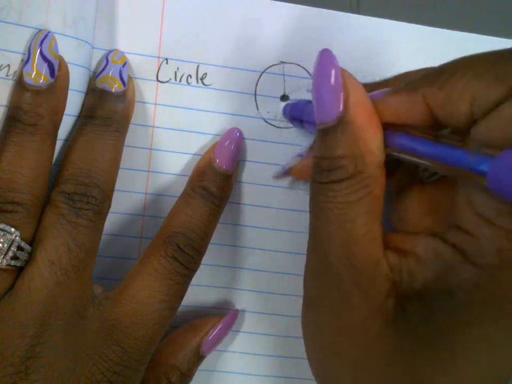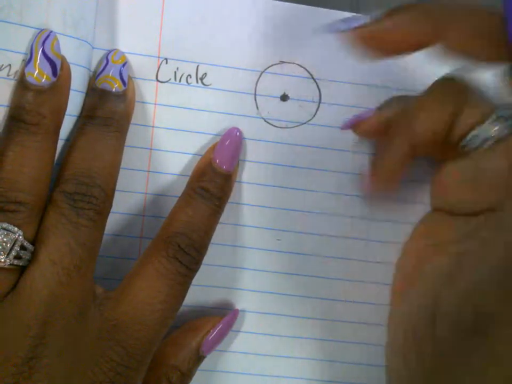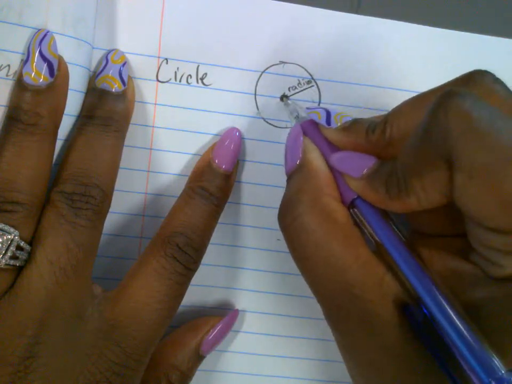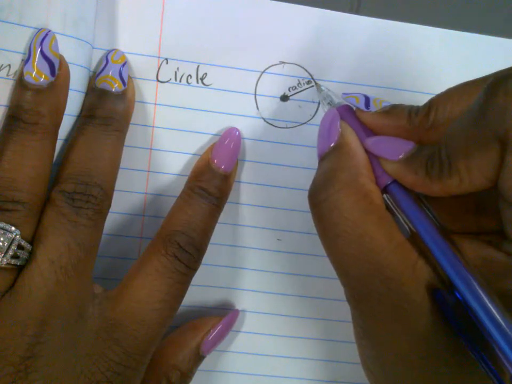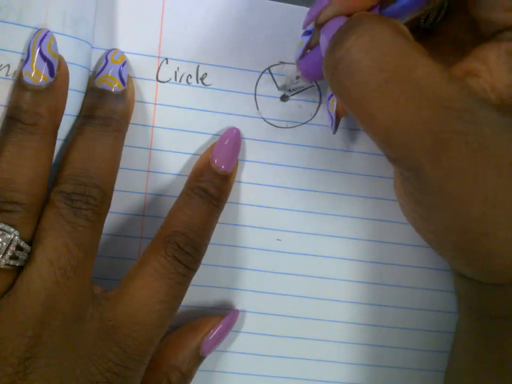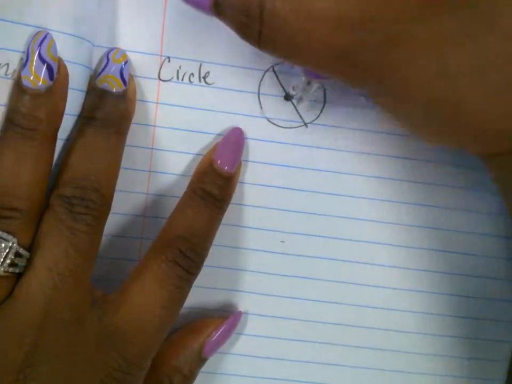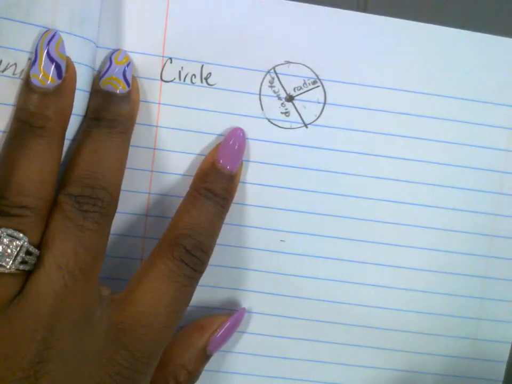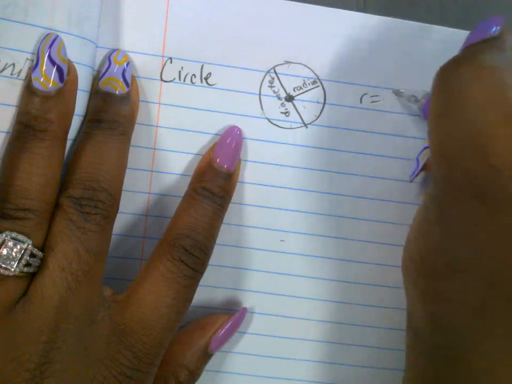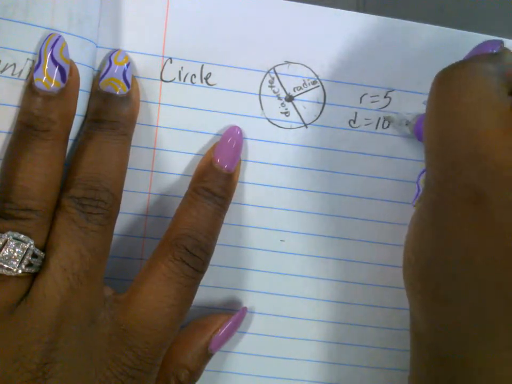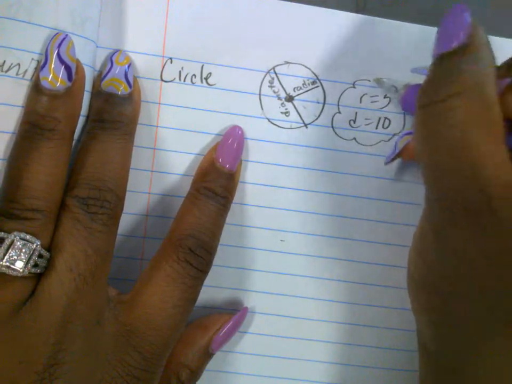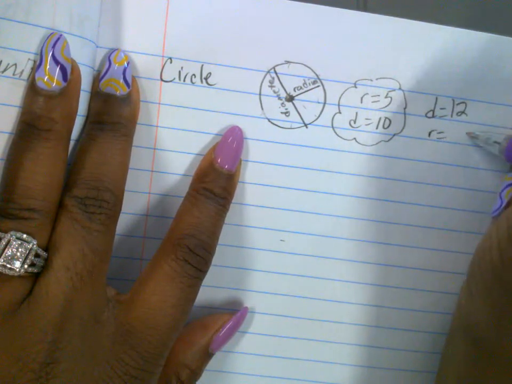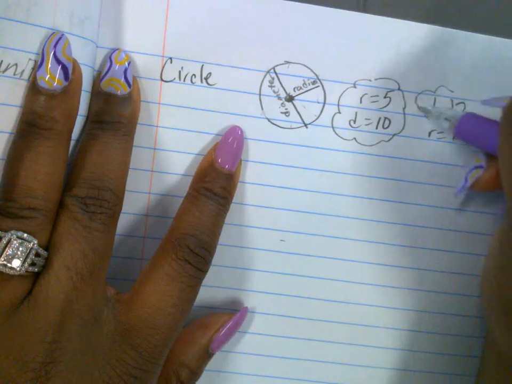That halfway through the center of the circle is called the radius. So if this line goes halfway through, this is called your radius. That's the distance from the center to the edge. If it goes all the way through the circle, that's called your diameter. So if your radius is equal to 5, the diameter has to be 10. If your diameter is 12, then your radius is half of that, which is 6.